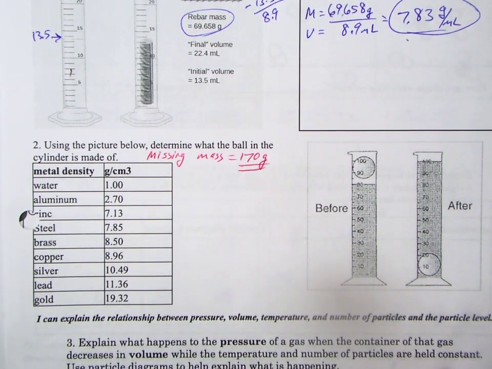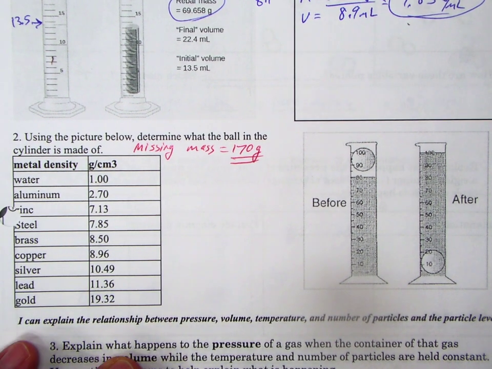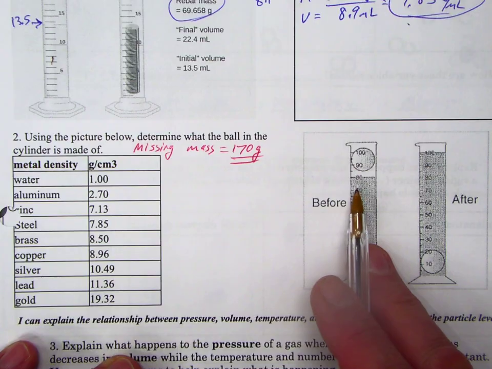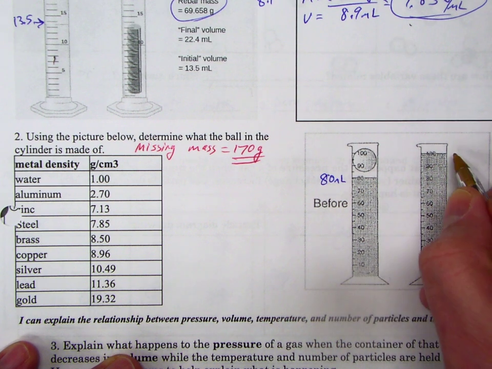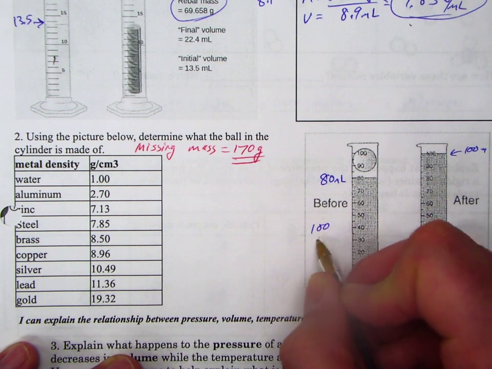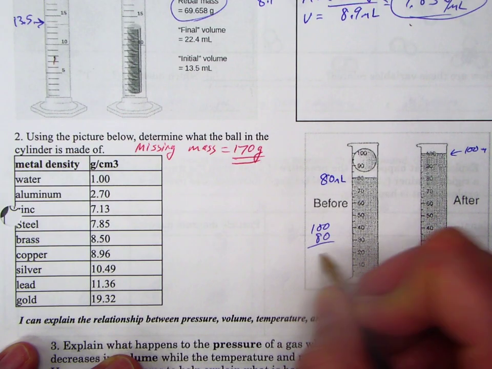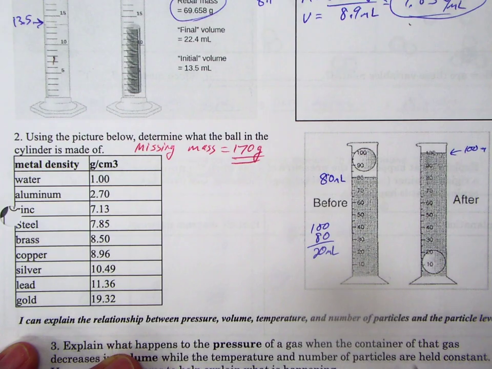The second one was unfortunately missing a little bit of information, and that's the math. We're going to set it up basically the same way. We see that we have the initial volume of 80 milliliters. The final volume is up here at 100 milliliters, which if we go 100 minus 80, we see that the steel ball bearing in here has a volume of 20 milliliters.